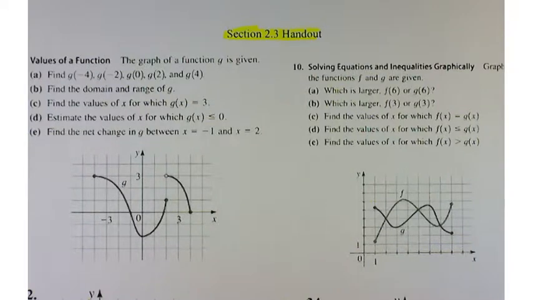Section 2.3 is going to go over a lot of the information that we're going to need to be able to get off of a graph.